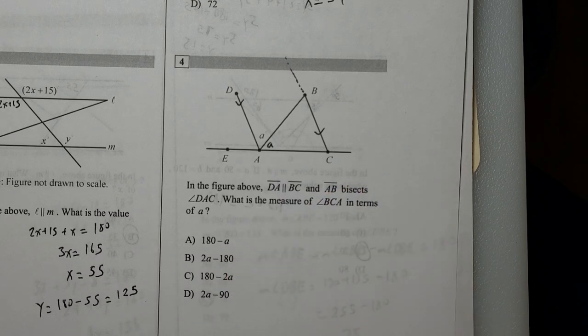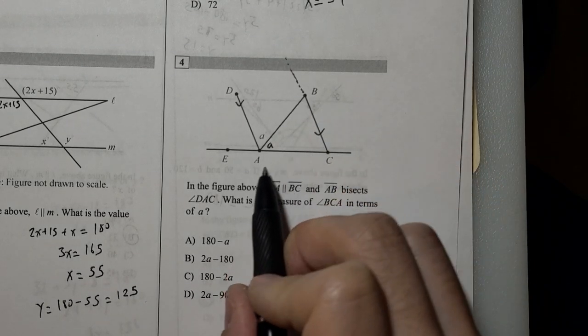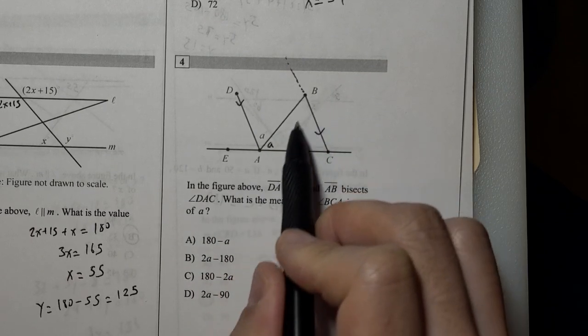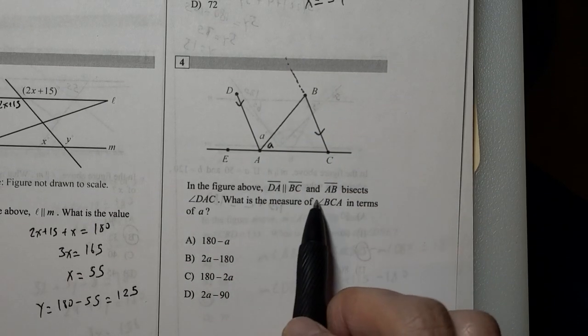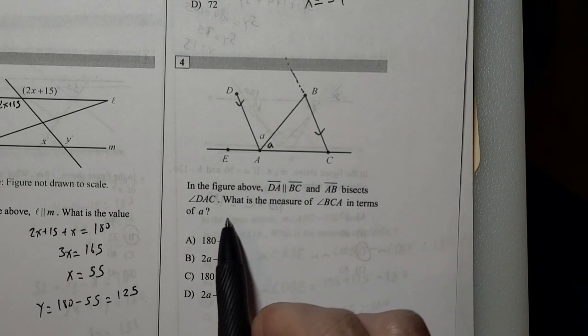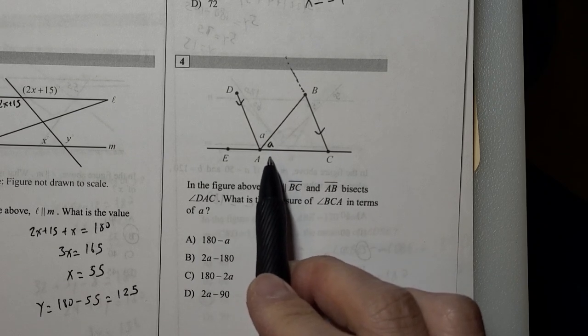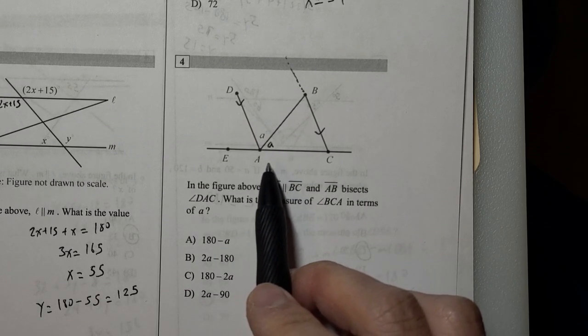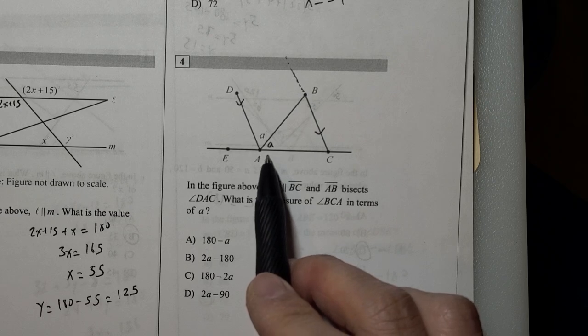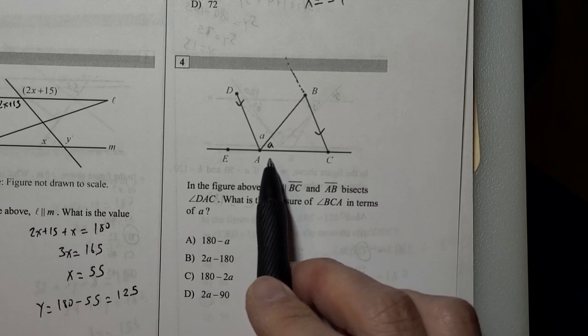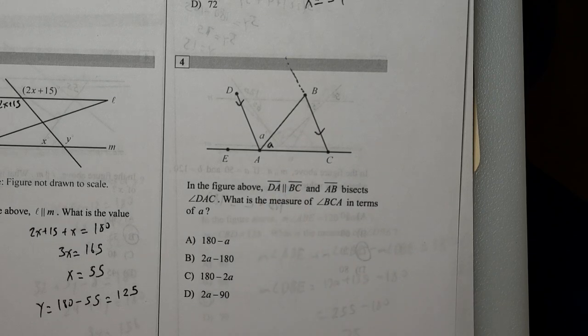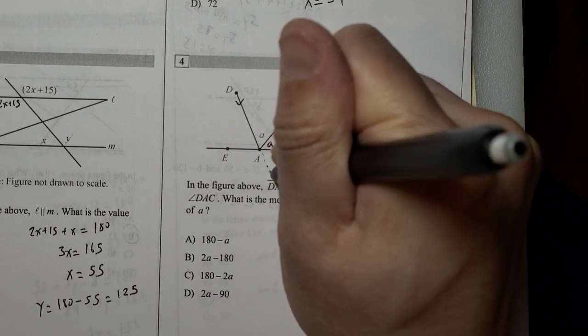Actually, no. Let me double check what I'm thinking. AB bisects DAC. So if that's A, then this is A for sure. That's not an issue. So let's extend it a little bit.